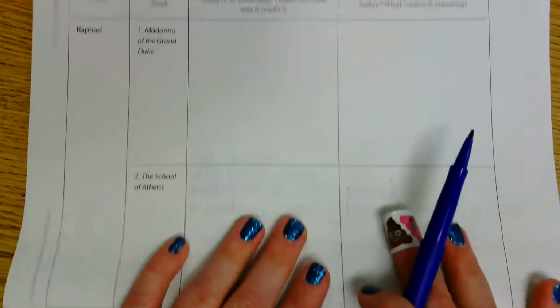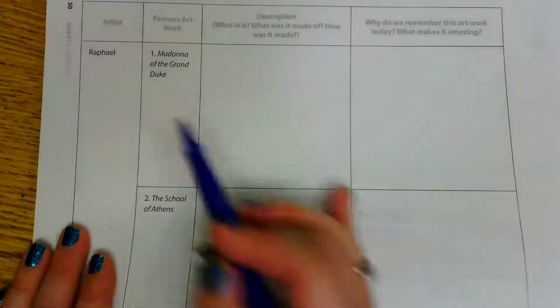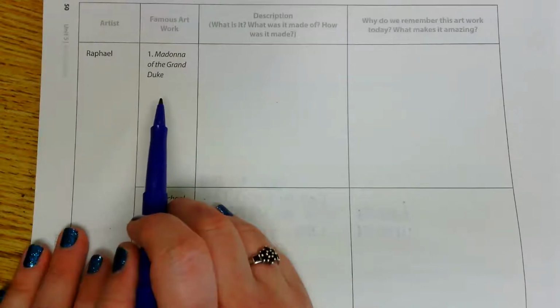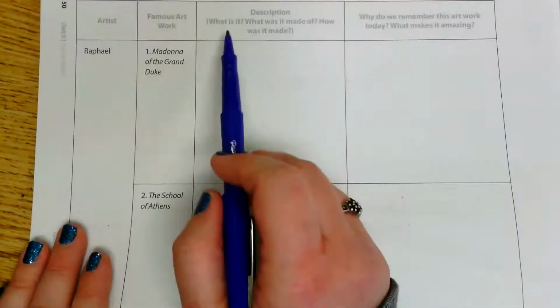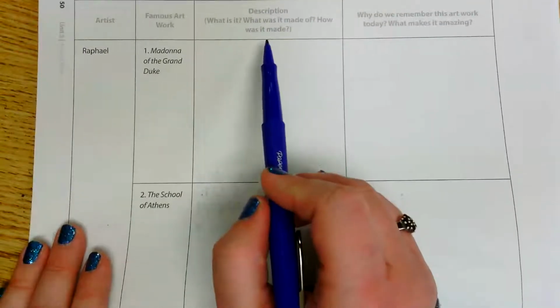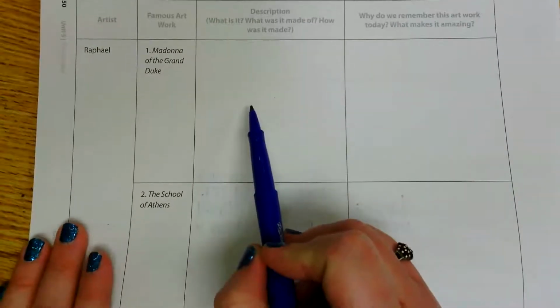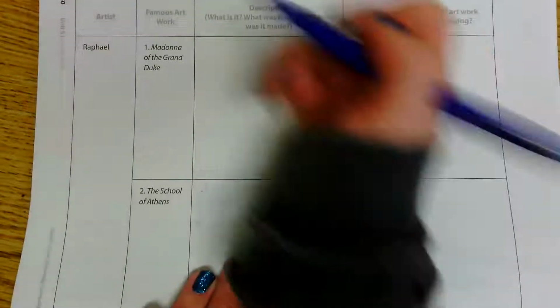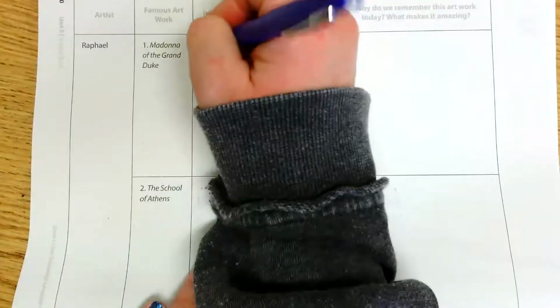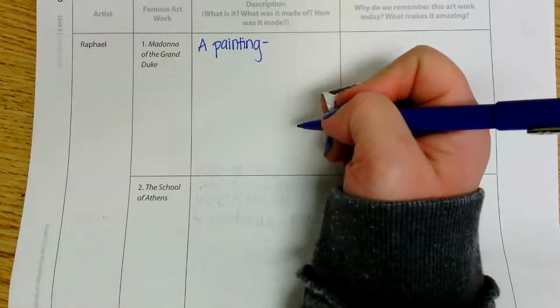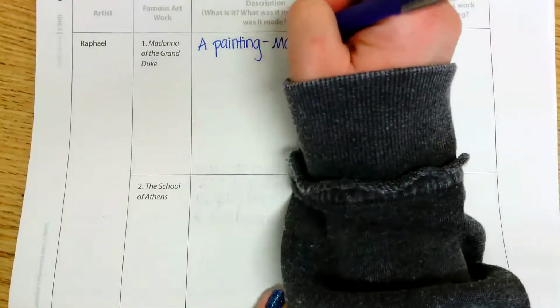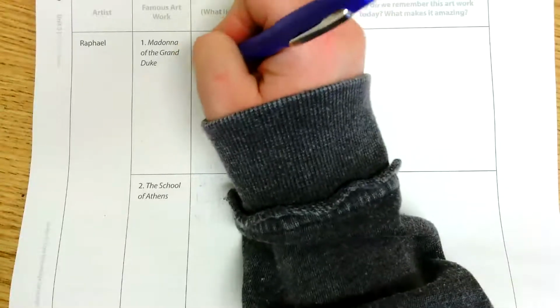And now we're going to talk about Raphael, and we're going to start with his first piece of artwork listed here, Madonna of the Grand Duke. So we're going to start with description. Again, we want to describe things like what is it, what was it made of, how was it made. So for this particular piece of artwork, we're going to say that it was a painting. And very similar to the Michelangelo piece of artwork that we just discussed, it shows Mary, this time holding baby Jesus.